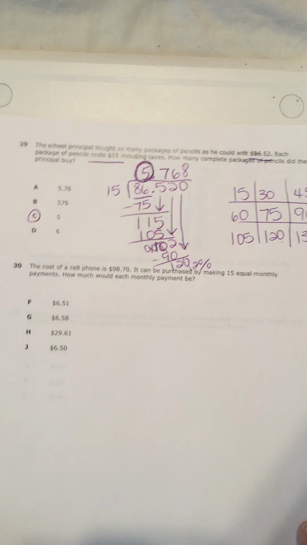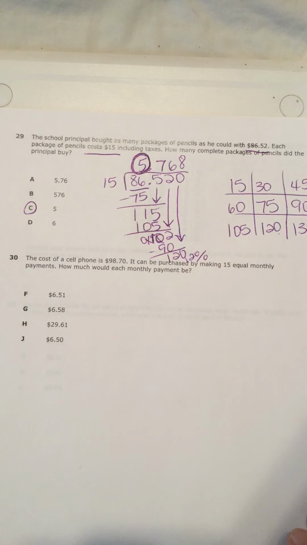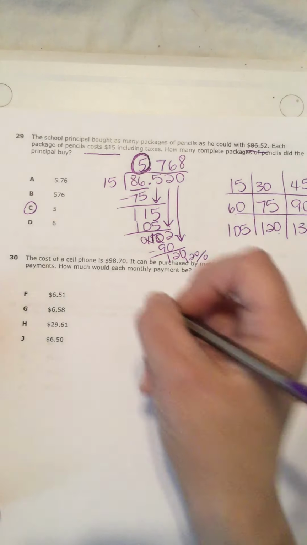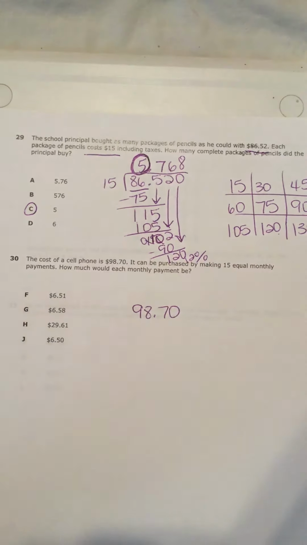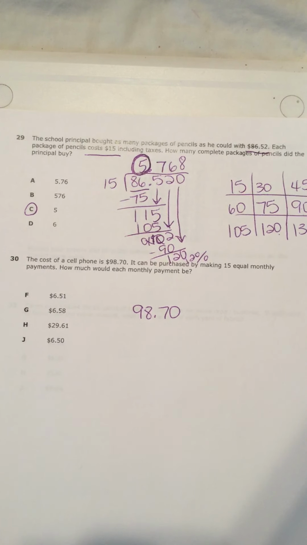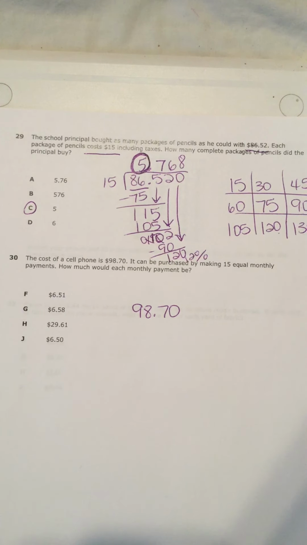Number 30. The cost of the cell phone is $98.70. Y'all have seen several of these before. It can be purchased by making 15 equal monthly payments. How much would each monthly payment be? Well, it costs $98.70. You're going to break it into 15 payments.